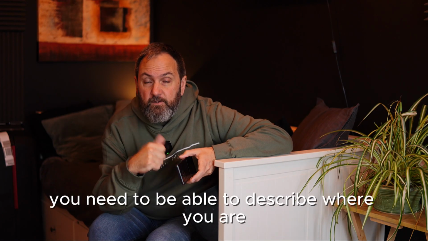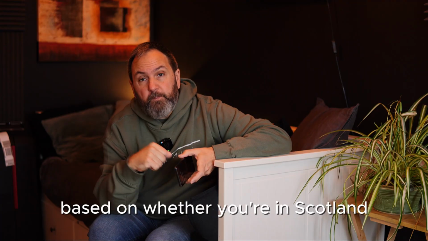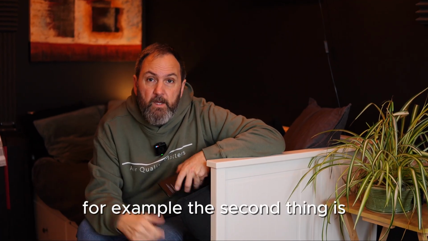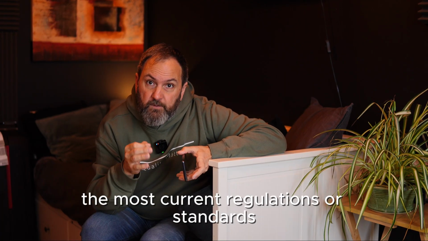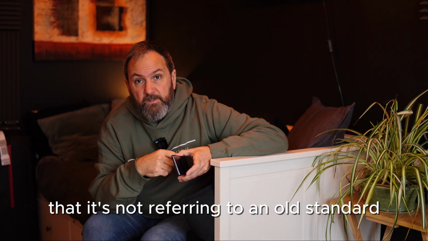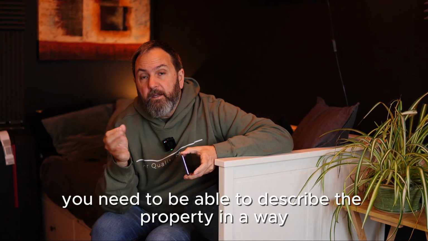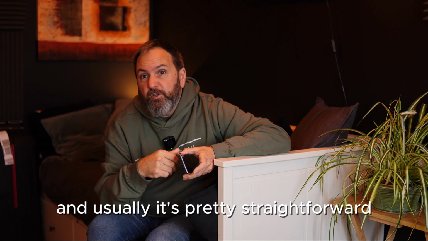The first thing is you need to be able to describe where you are, because it will be different based on whether you're in Scotland or Wales or England or Ireland, for example. The second thing is you need to make sure that it uses the most current regulations or standards, that it's not referring to an old standard. And then you need to be able to describe the property in a way that it understands how to calculate that rate. And usually it's pretty straightforward.